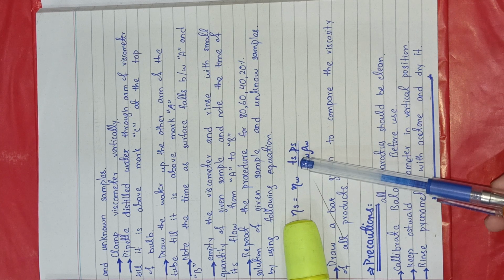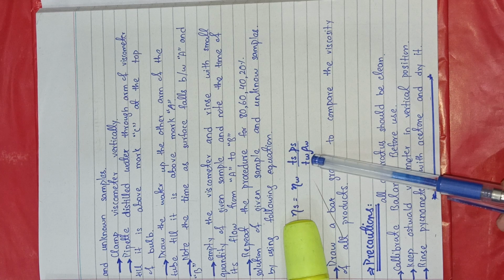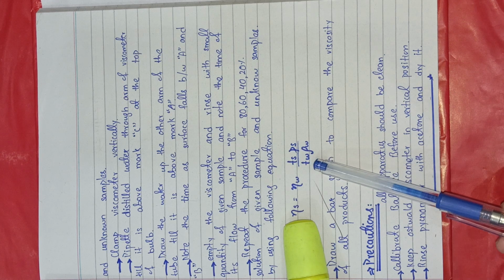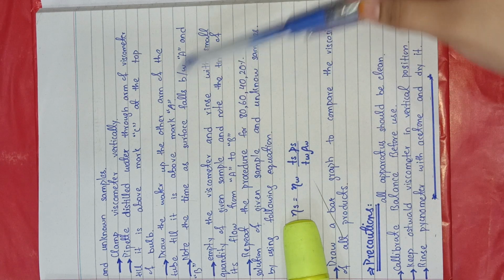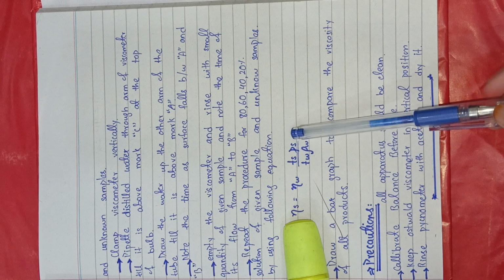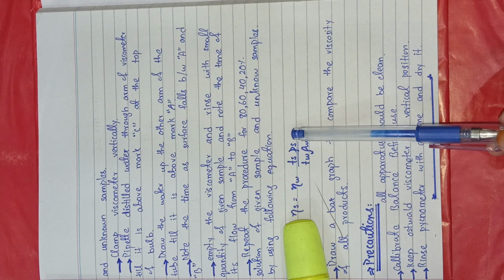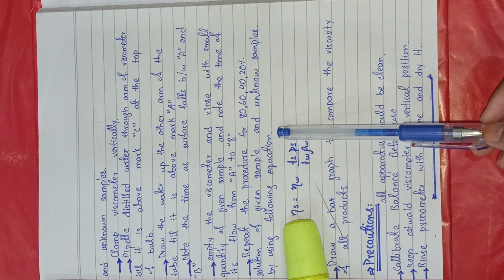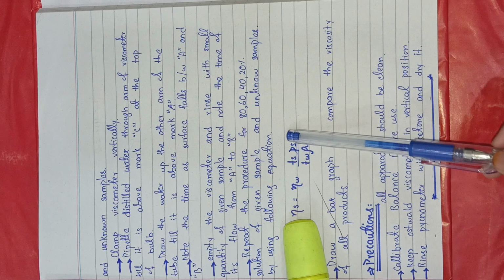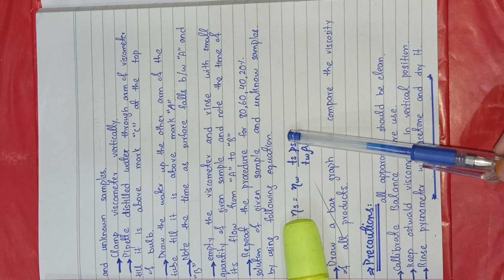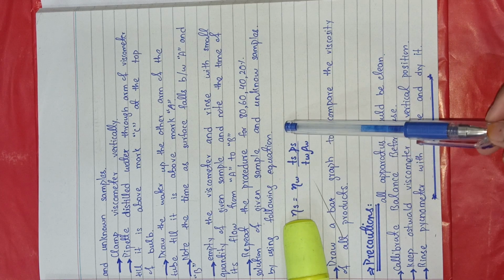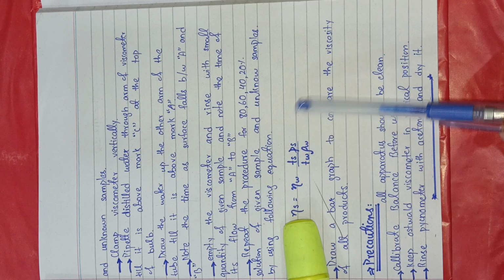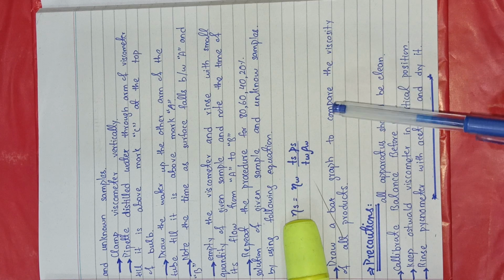Then you will take the time for the substance and the time for the water, which you will calculate by the method I explained to you. And you also need the density of that substance. To measure that density you will weigh it, then find the volume of it, then divide the weight by the volume, and then you find the density. And similarly the density of water can be calculated by it.